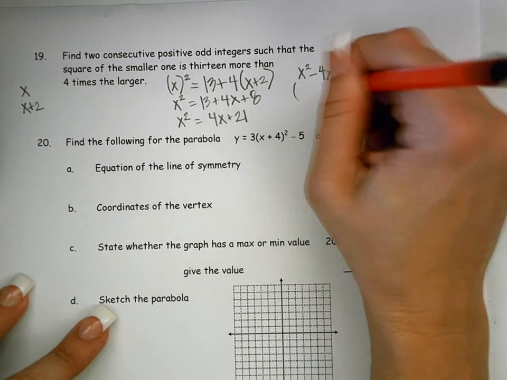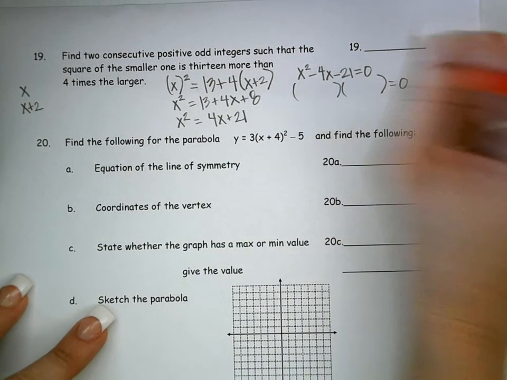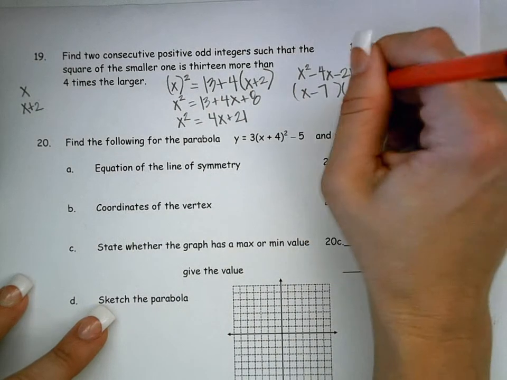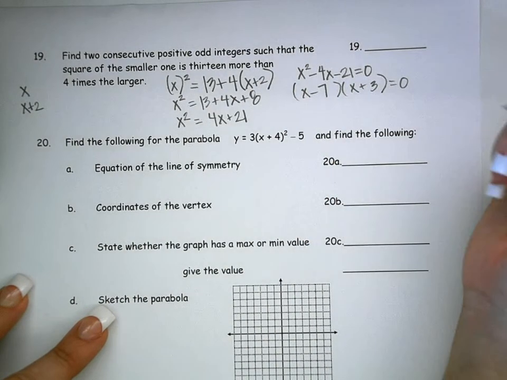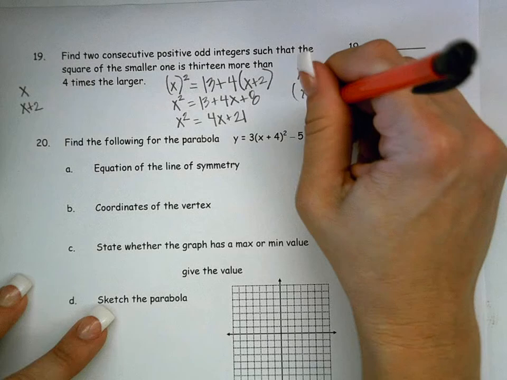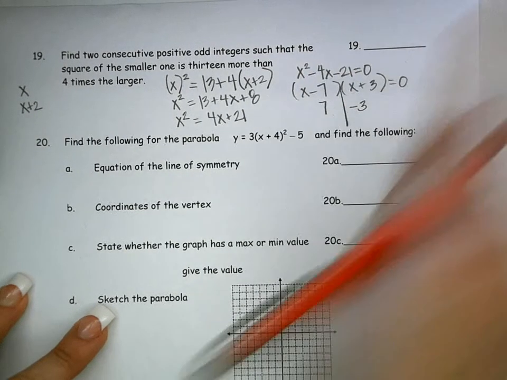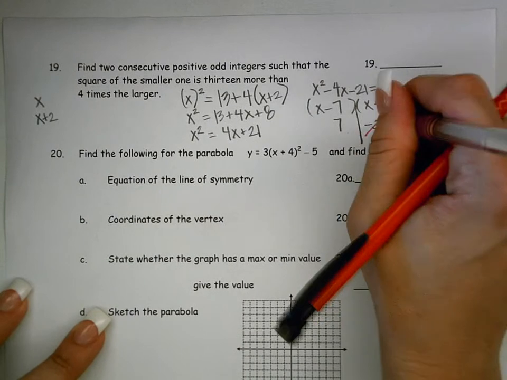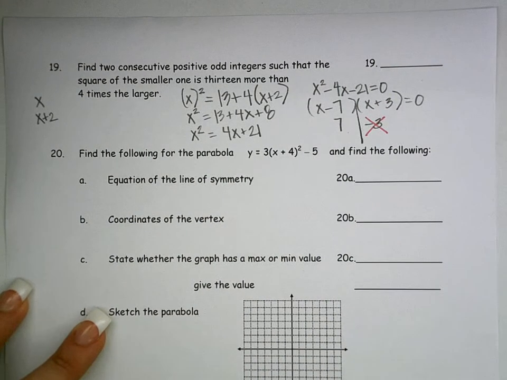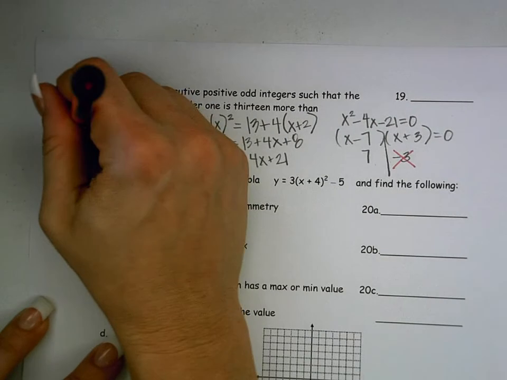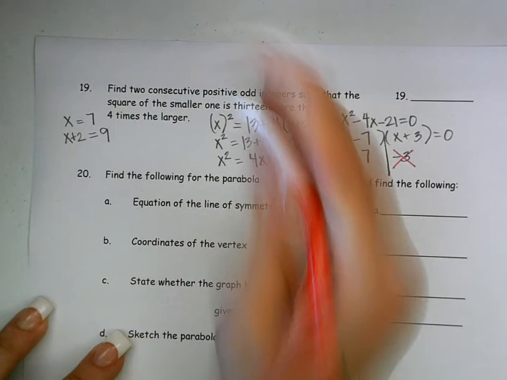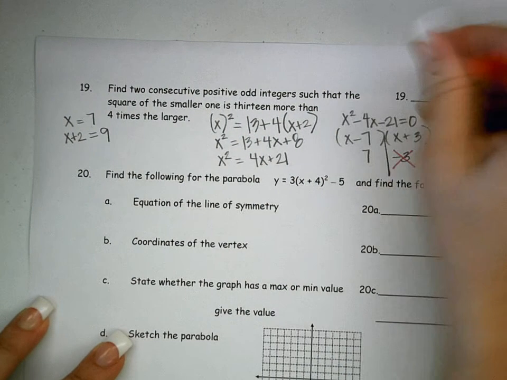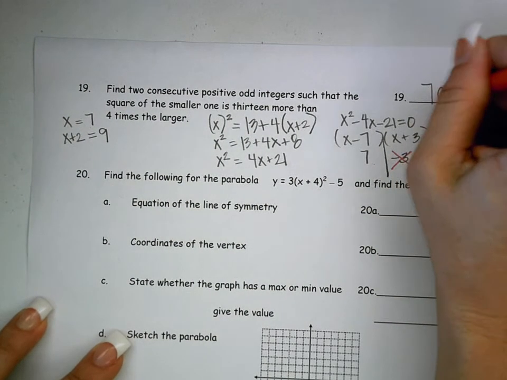That can factor before you can solve. So x minus 7 and x plus 3. Set these equal to 0. We get a positive 7 and a negative 3. Negative 3 doesn't make sense because I asked for positive odd integers, so we throw that one away. So your first integer, if you plug in, is 7. The second one would be 9. And this is just asking for the two integers. So 7 and 9. You're not adding them together or multiplying or anything like that.